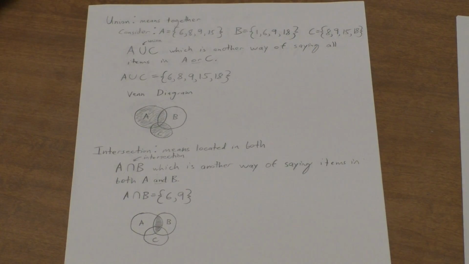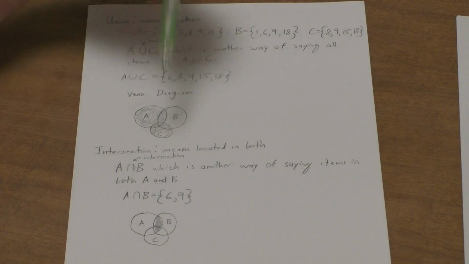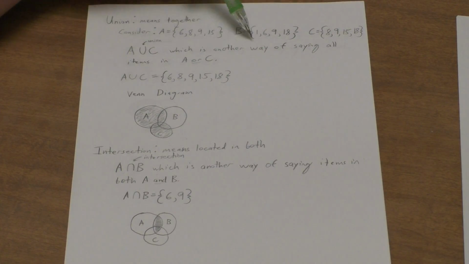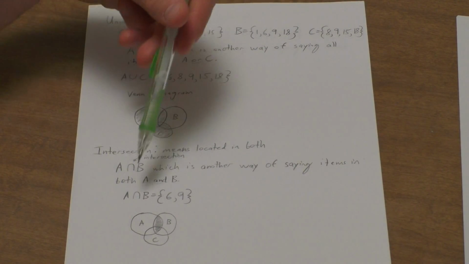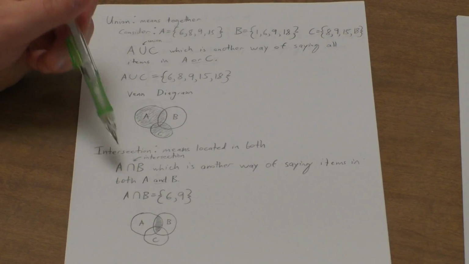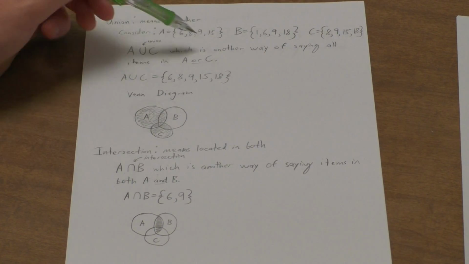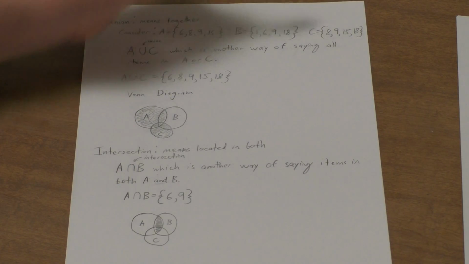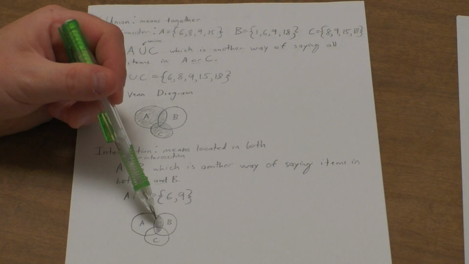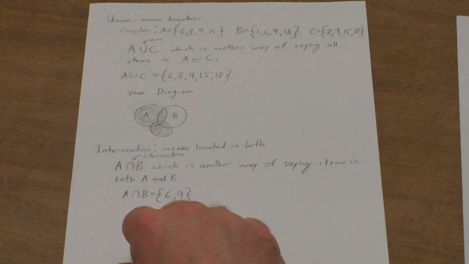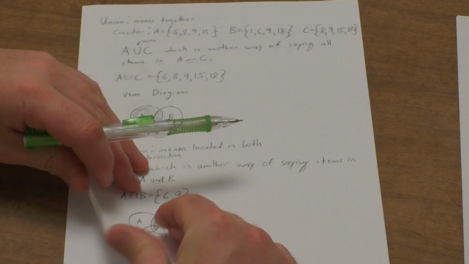It's in both A and B, keyword and. 15, well, 15 is not in B, so it's not in A and B. And 18 and 1, well, they're not in A, so that's not part of the intersection as well. So the intersection is just items that are in both A and B. In this case, it was 6 and 9, okay? In a Venn diagram, it's just where both A and B overlap each other. We didn't really worry about C.